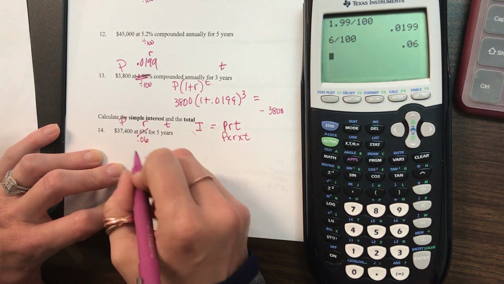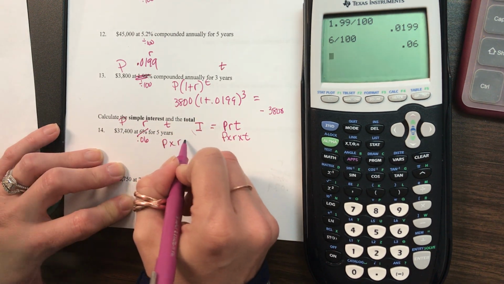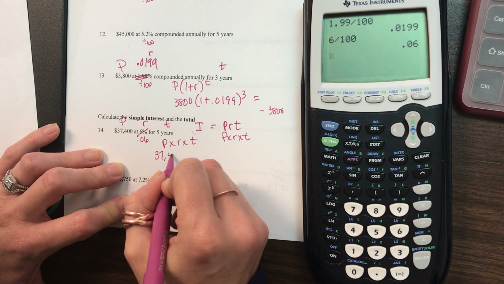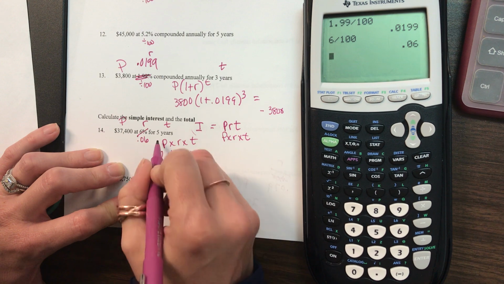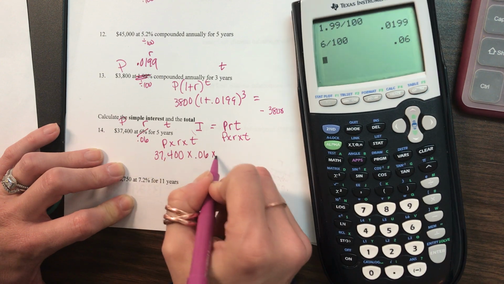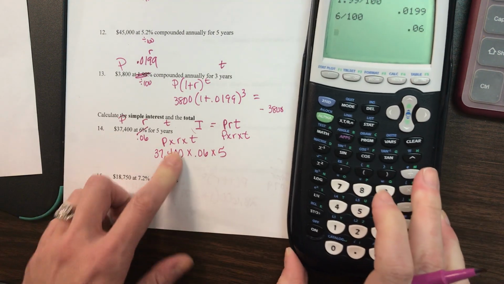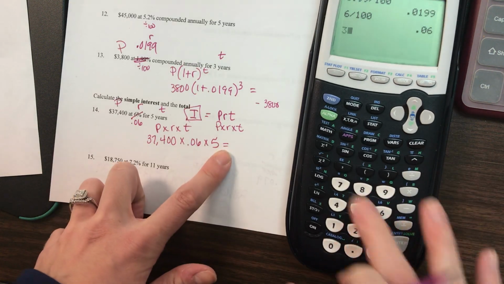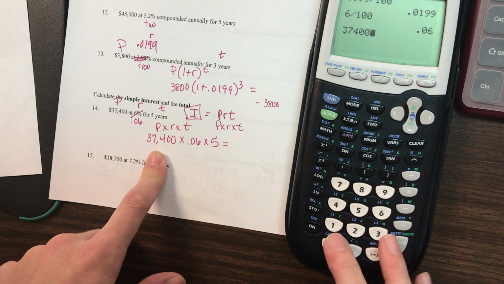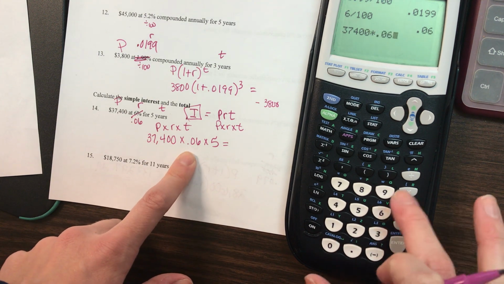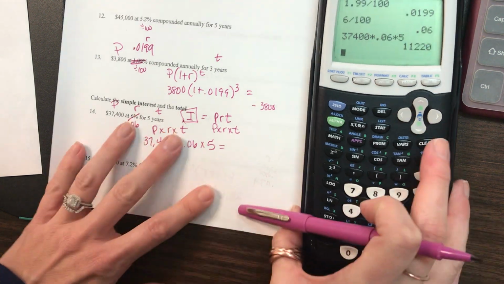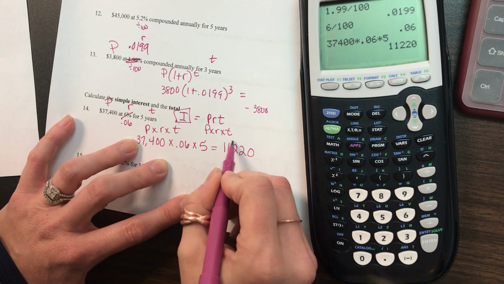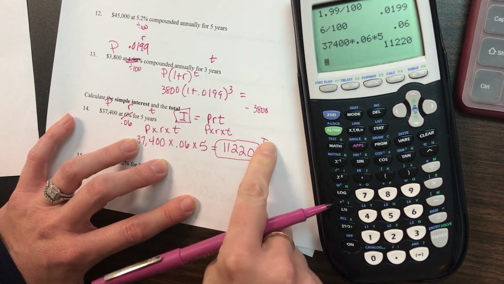Okay, so on this one, when we plug in our numbers, I've got 37,400 times 0.06 times time. Okay, and this is going to give us I, so that's just the interest, that's just the extra amount of money, times 0.06 times 5, and that's 11,220. Okay, so that's just the interest.